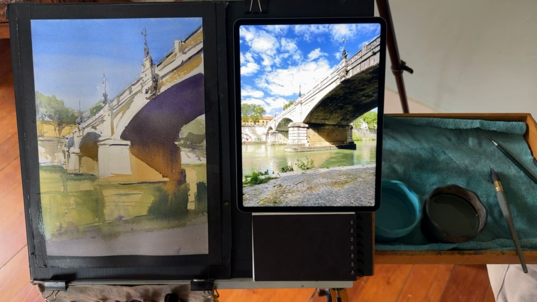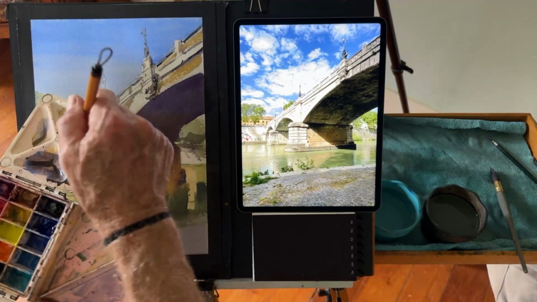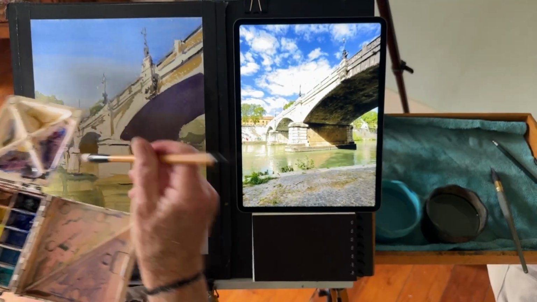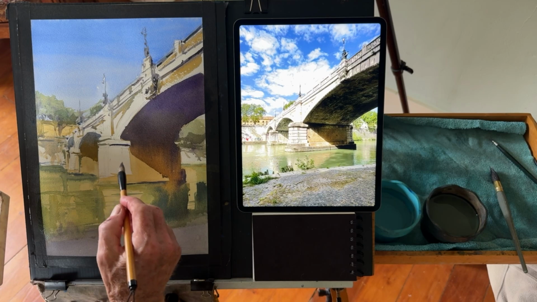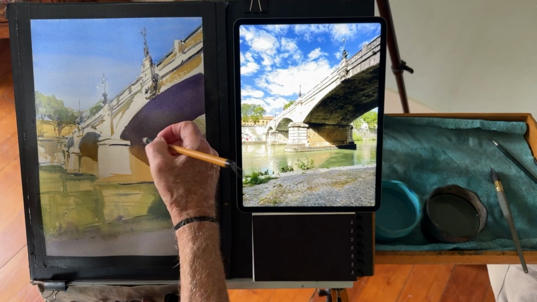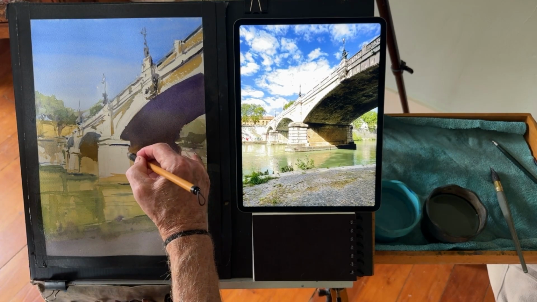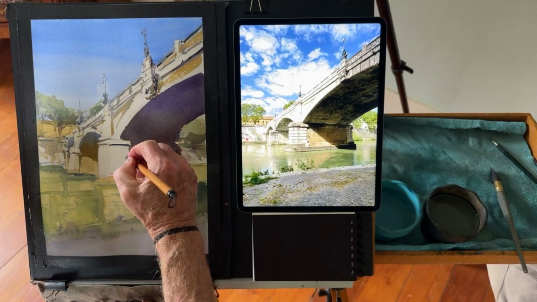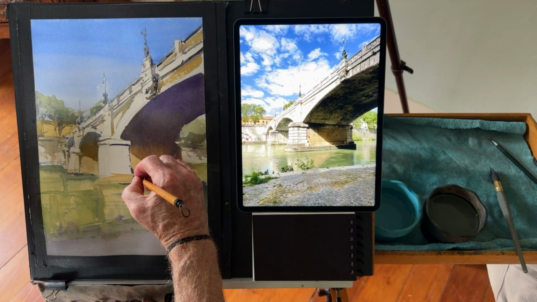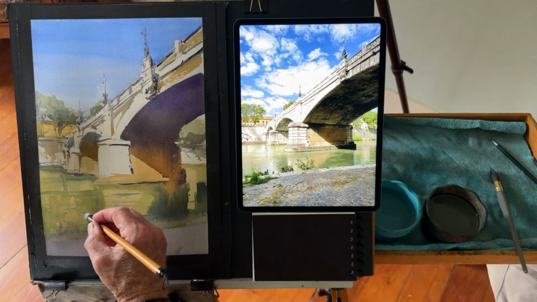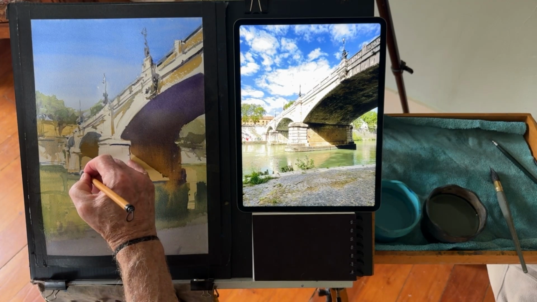The camera won't quite capture it, so I'm going back with the purple mix of the ultramarine blue and the alizarin, and I'm going to try and get a little bit of here. Some of that there too.